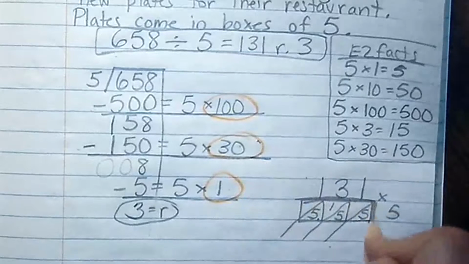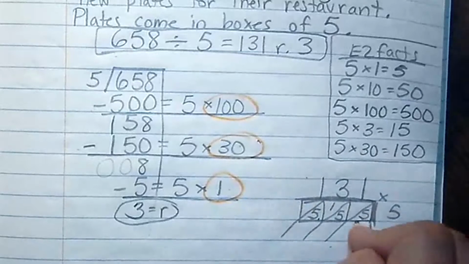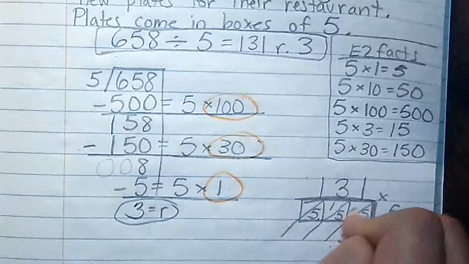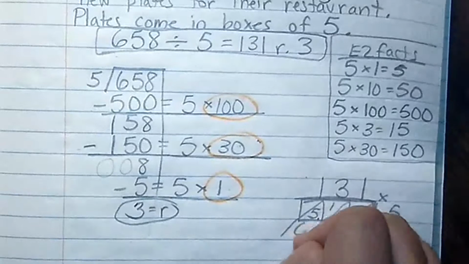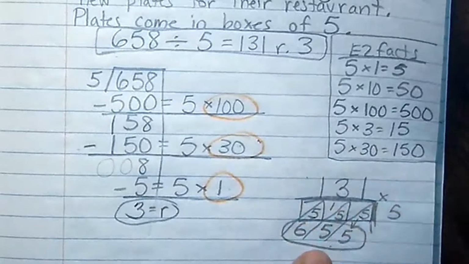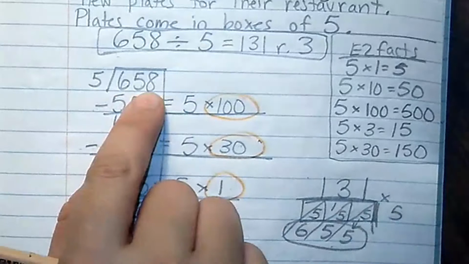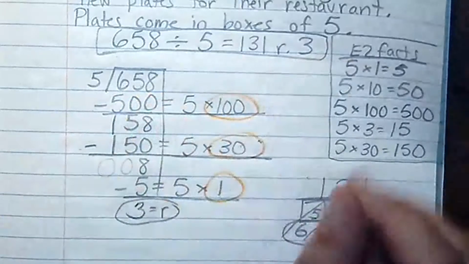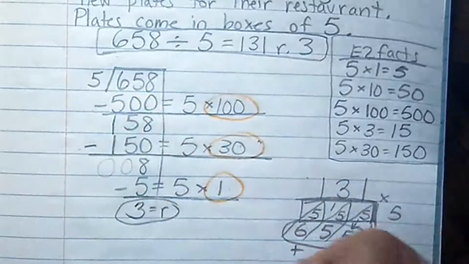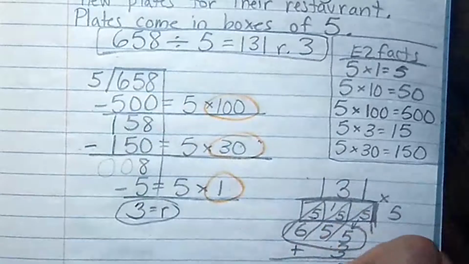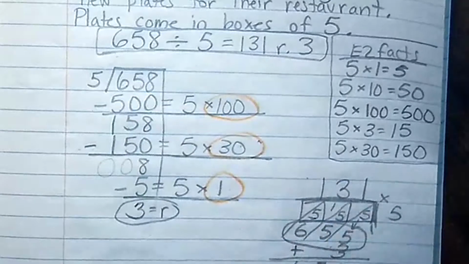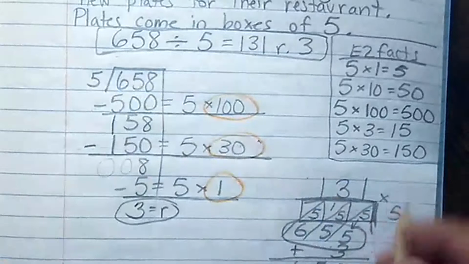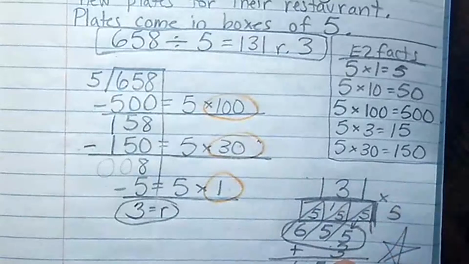Stay in your box. Slide down your slides. 5. 5. 6. 655. 658. Uh-oh. There was a remainder of 3. Let's add that on there. 5 plus 3 is 8. 658 matches 658. We got it. We add the remainder after we check.